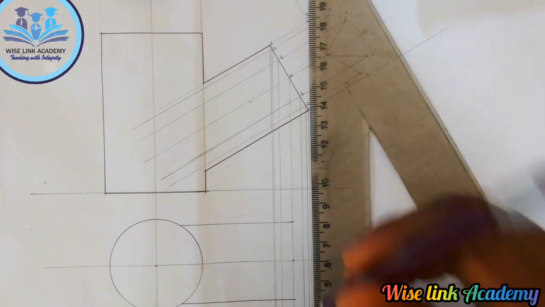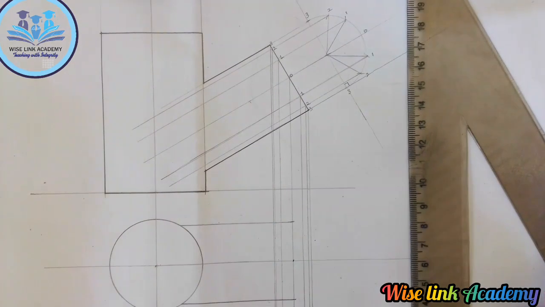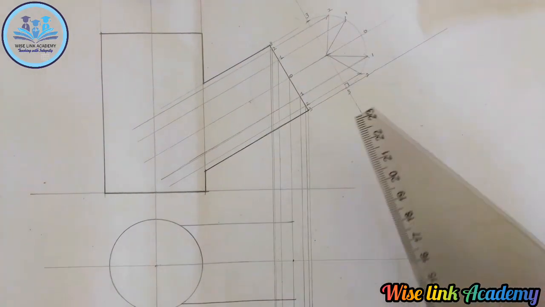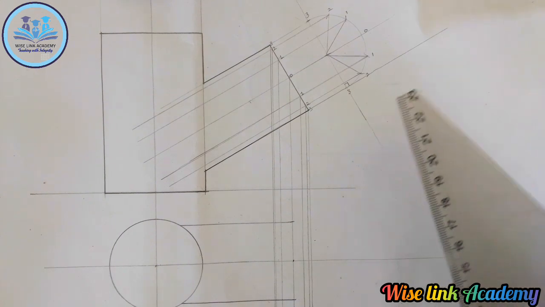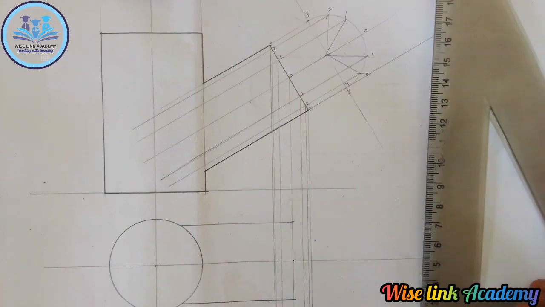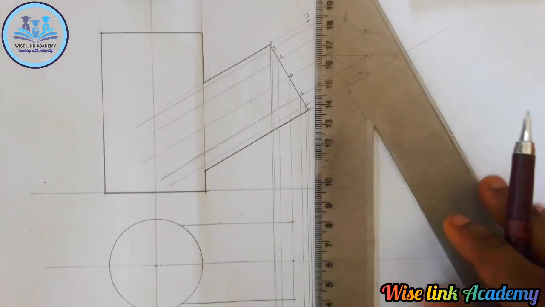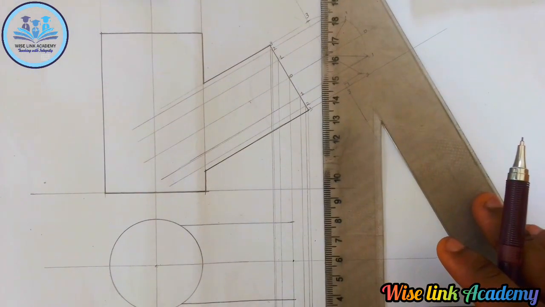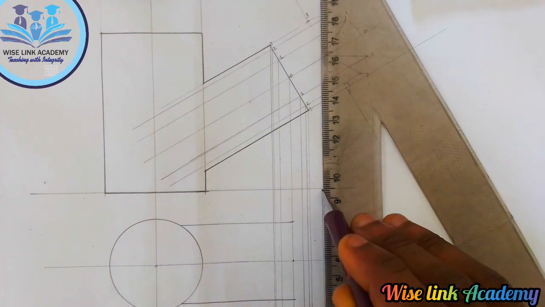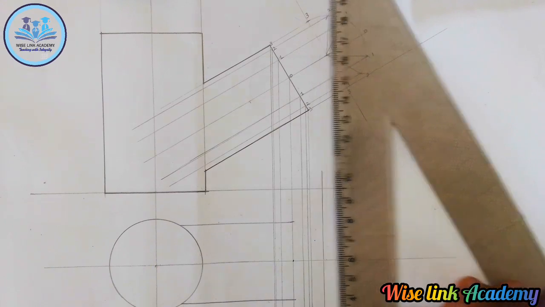So we're having this. So the next thing to do is what? Make sure all of them are straight very well. So the next thing to do is what? Is to come to this point here. You can see, just come here and draw what? A line this way. As you can see, let me show you very well.